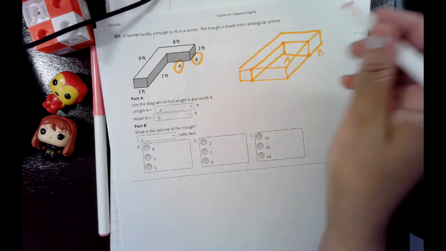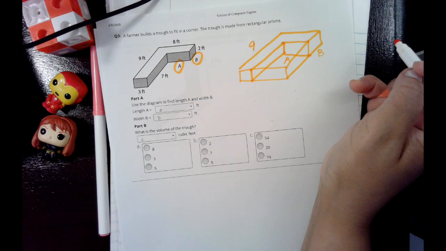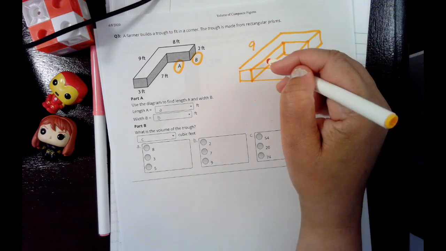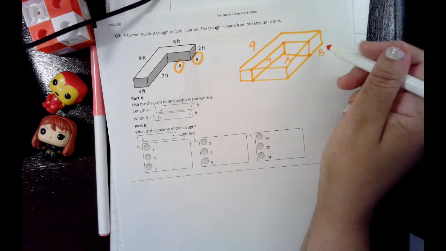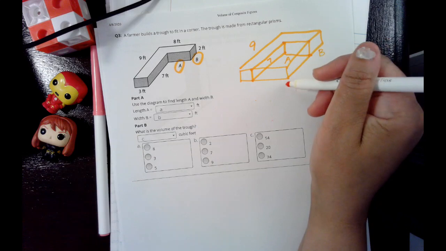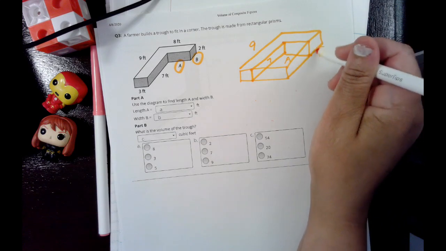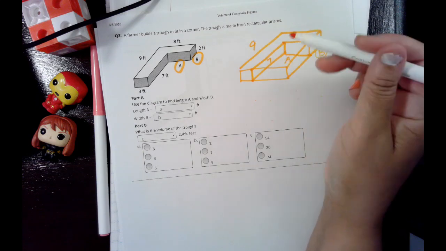If the whole distance is 9 feet over here, we know B is not 9 feet, but the width over here is 7 feet. We know that B will be that distance 7 plus something else, which is B, to make the whole width of 9, okay?